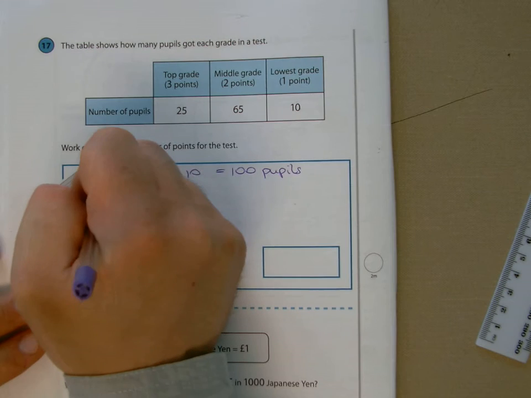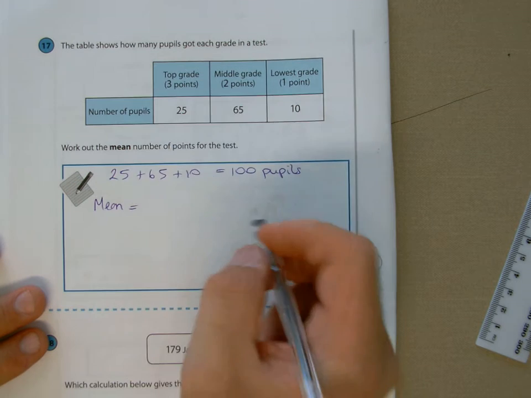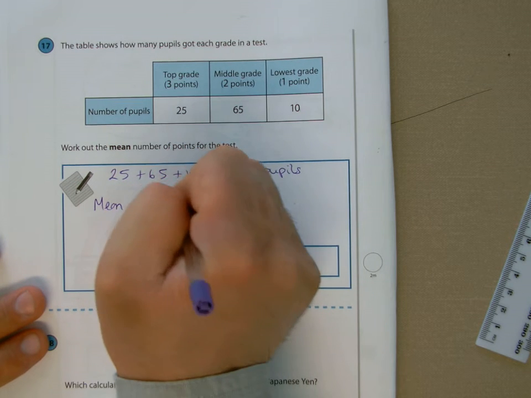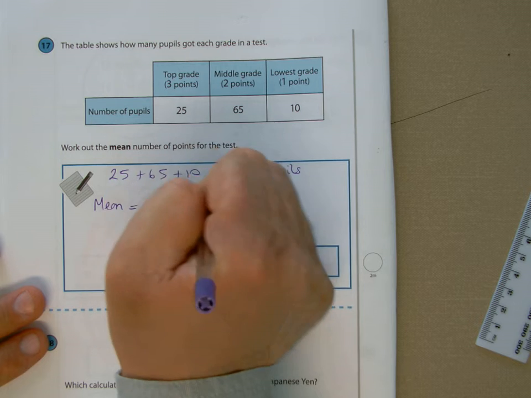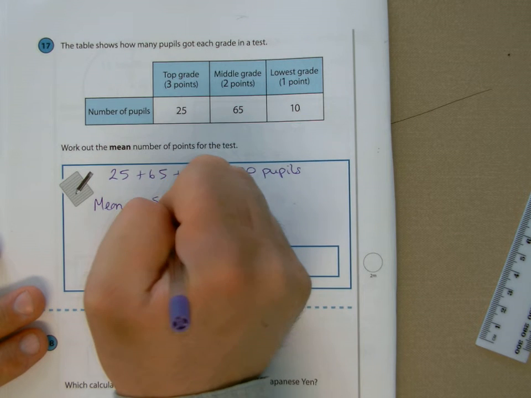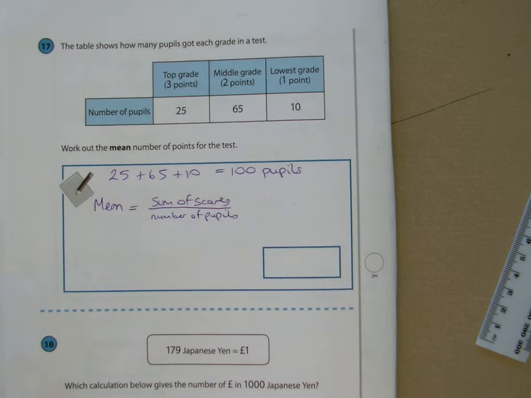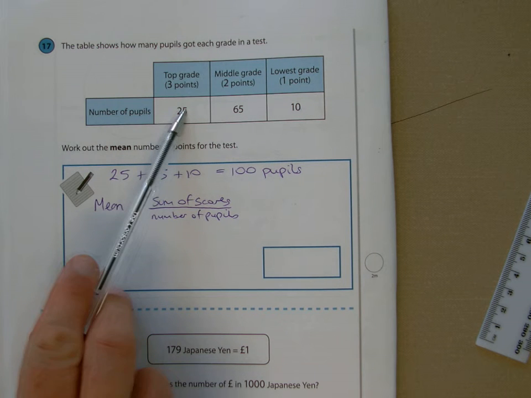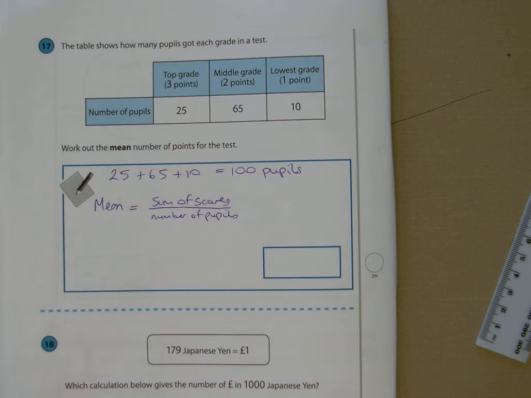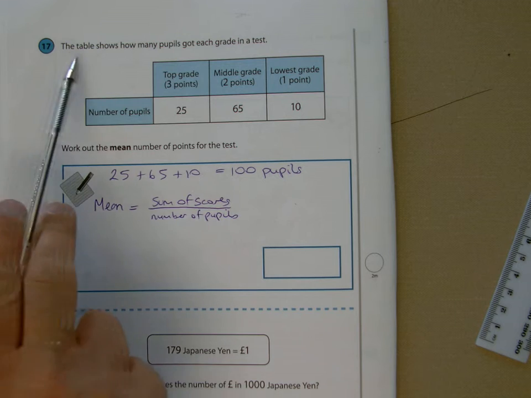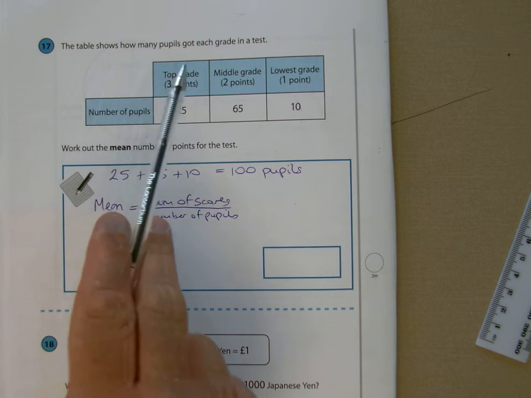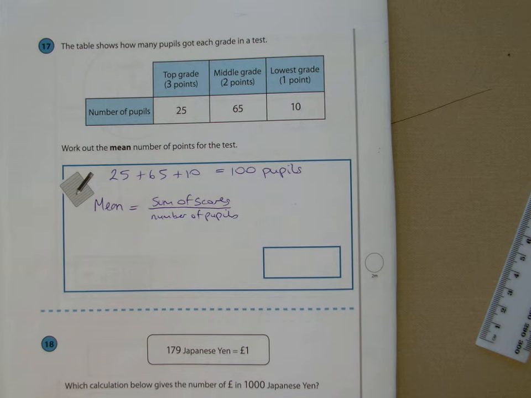Because remember, to get the mean score, we need to add up the scores, the sum of the scores, and divide by the number of pupils. The sum of the scores, well, there's quite a few of them, isn't there? Now you've got 25 pupils here, each of them scoring 3 points. So had this been written out on a list, it would be 3, 3, 3, 3, 3, 3, 25 times, okay? And it gets messy.